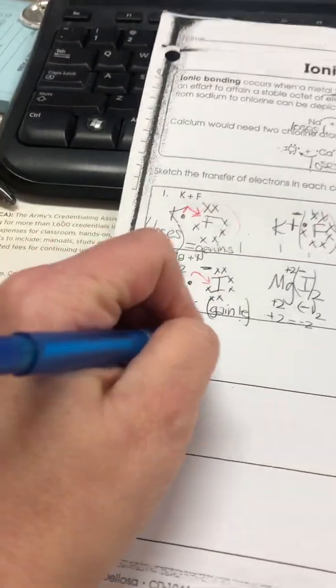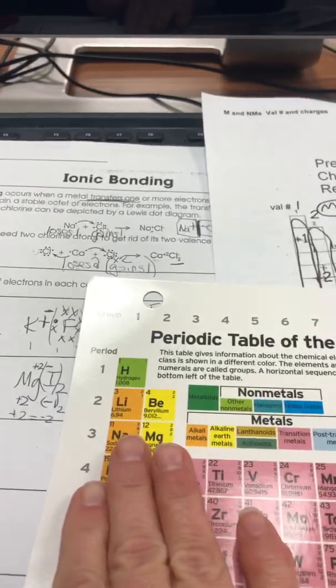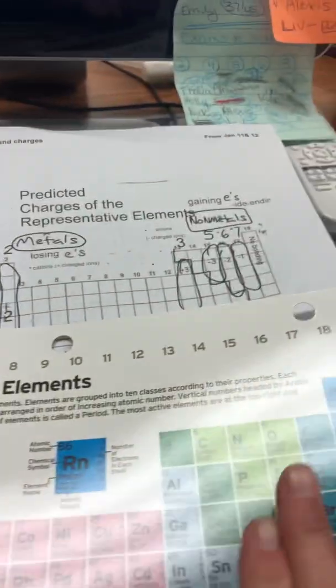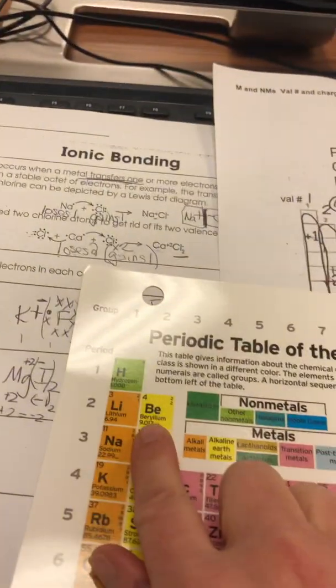You want to write out the dots for beryllium and sulfur, for sodium and oxygen, noting what families they're in, with sodium being first group, oxygen being in group 16. We have beryllium in group 2 and sulfur in 16. And then you can try those out.